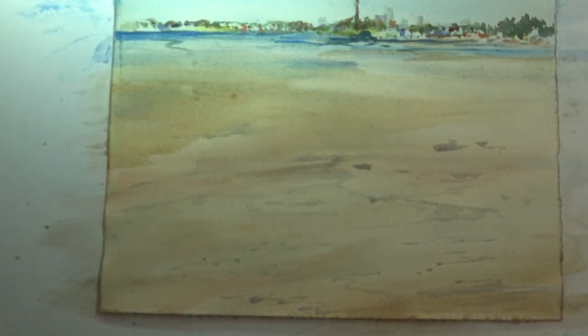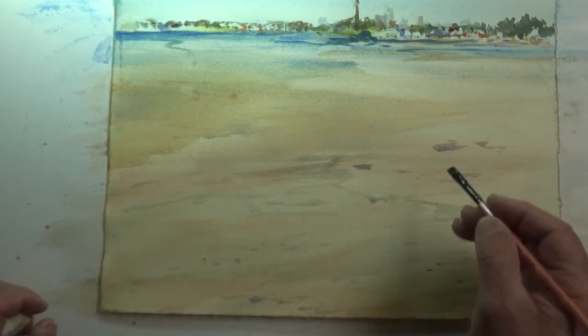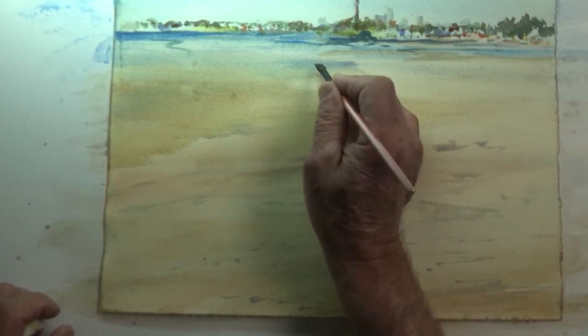Okay. And we need to actually make more of a definition on this water. This is water here.